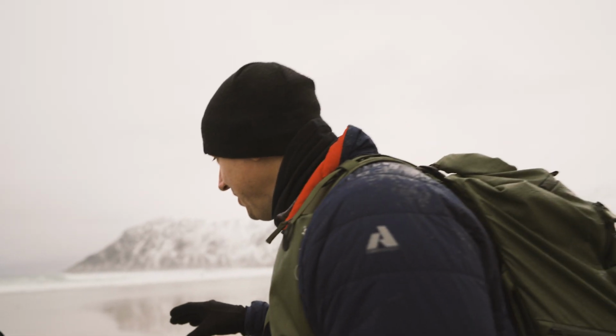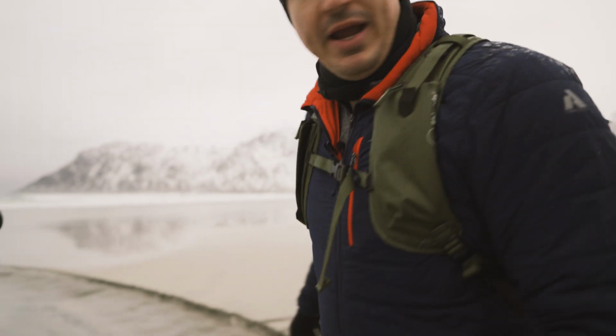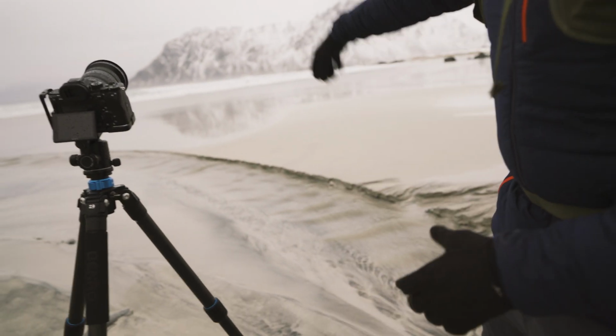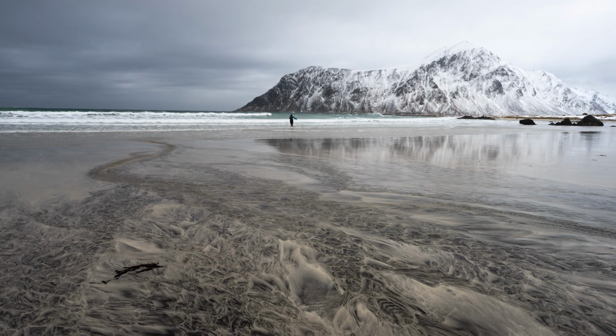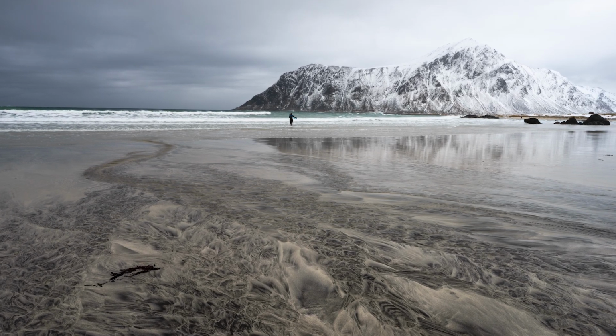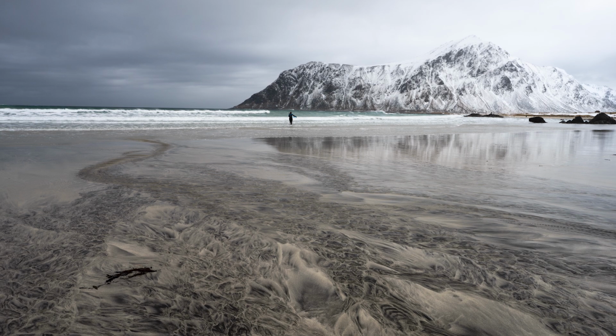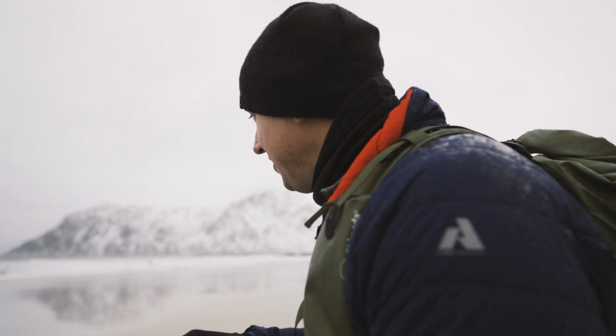Now, here at Skagsanden, we have this beautiful little stream flowing out from the snowmelt towards the ocean, giving us a really nice leading line in the process. Now, right above it, you have the beautiful mountain behind it. So if I use the right polarizer, get to the right perspective, it might be able to create a really great leading line throughout the frame, which is more pleasing to the eye and gives the viewer more excuses to look through your entire frame.